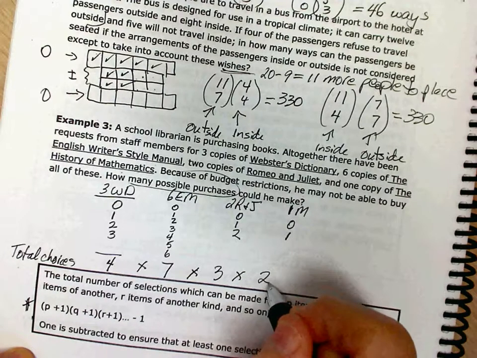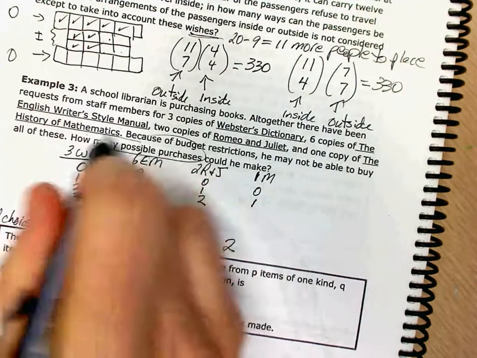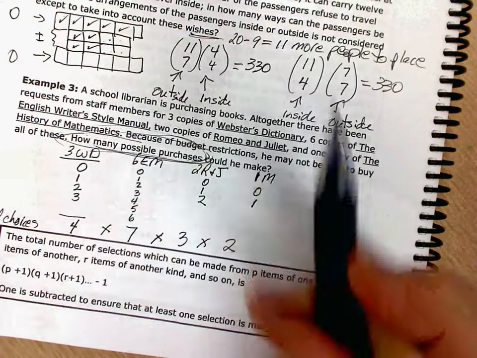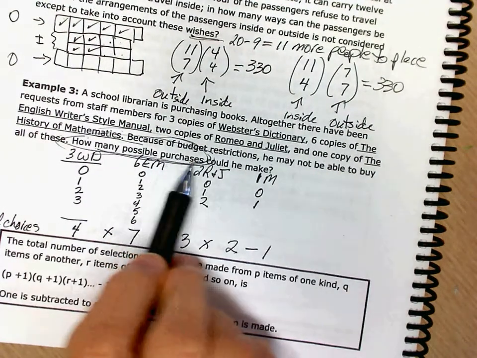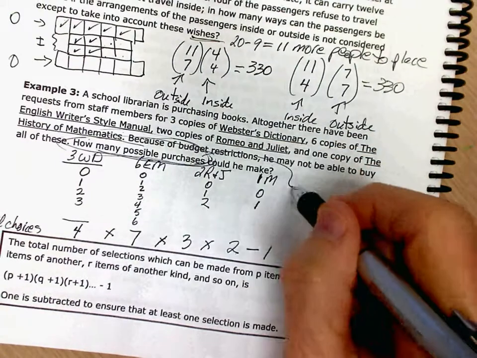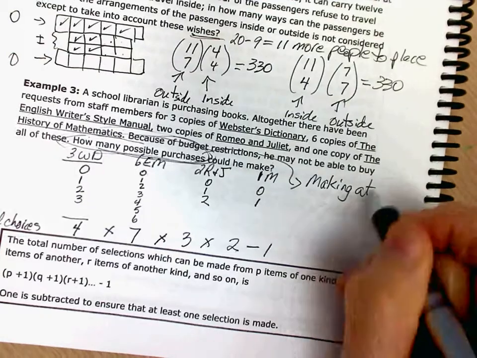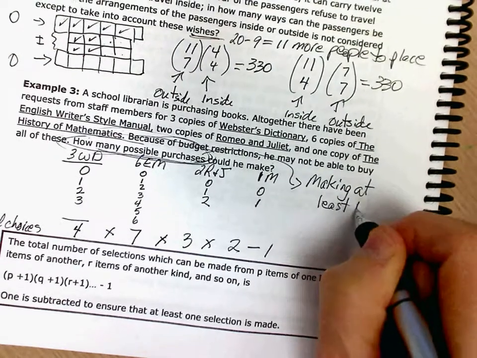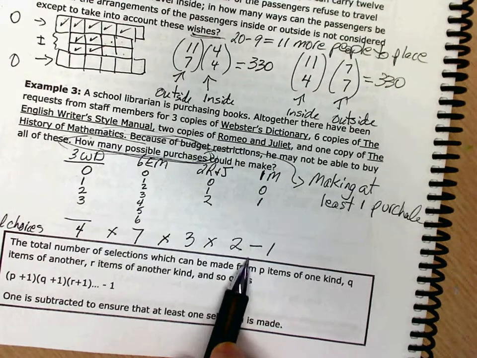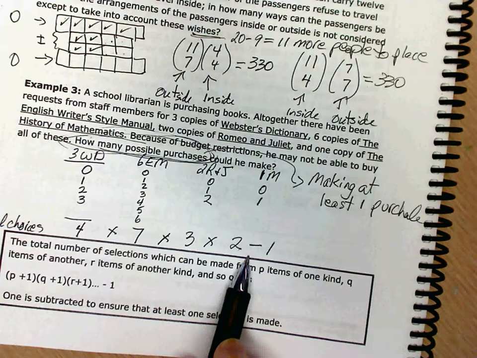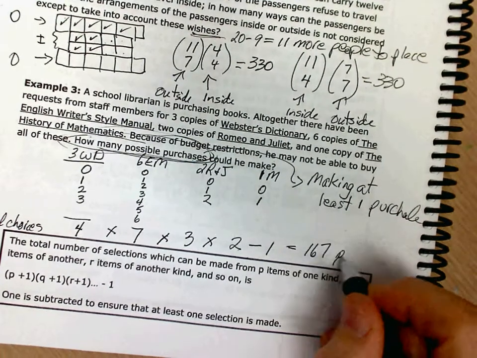Now, because they're asking how many possible purchases can we make, we're subtracting 1 because he is making at least 1 purchase, okay? It's implied here, making at least 1 purchase is implied here. So we are subtracting the possibility of 0 purchases. So there are 167 possible purchases.